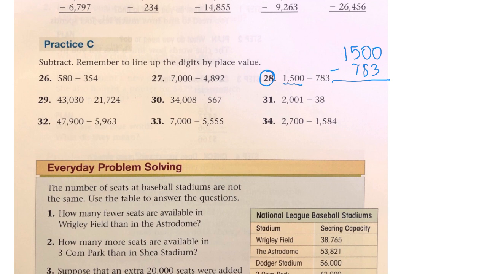Now, I can't take 3 from 0. I can't regroup from 0. So I come to the number that has something besides 0. So 500s becomes 400s. Regroup one of those to the tens column. Regroup 10 tens to make 9 tens and give that one regroup to the ones. Now we have 10 ones minus 3 is 7. 9 minus 8 is 1.